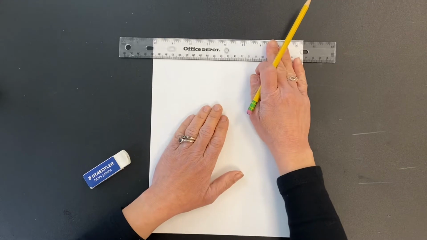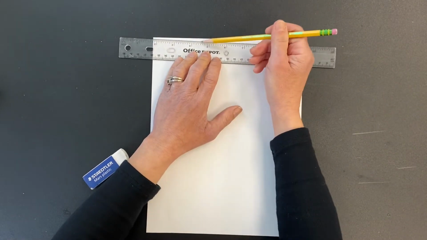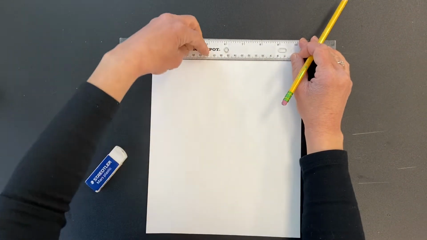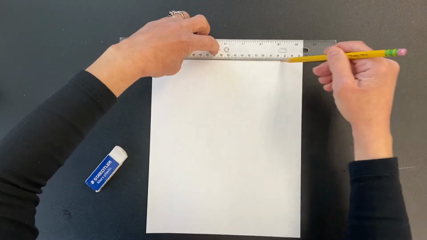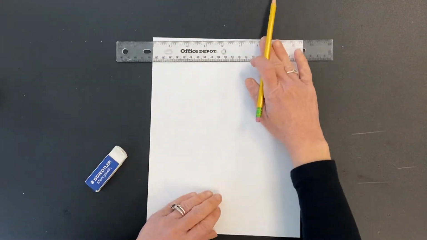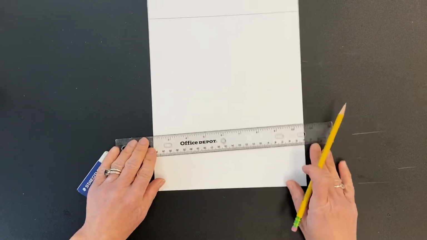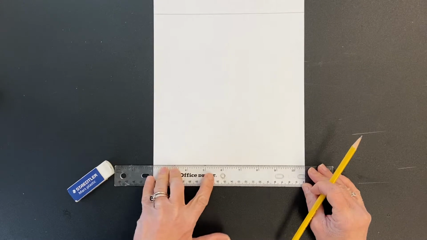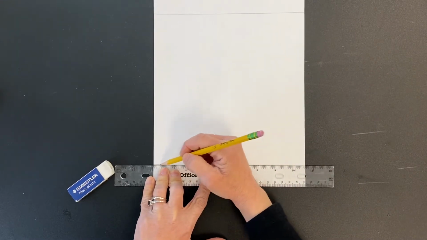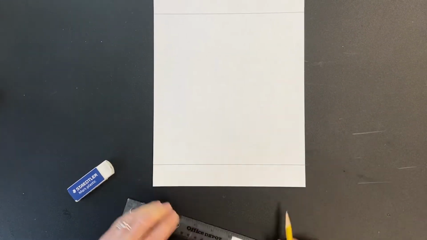So you're going to take your ruler, you're going to line up the top of the ruler with the top of the paper, and you're going to make a solid guideline underneath the ruler. Then you're going to move the ruler down to the bottom of the paper, line up the bottom of the ruler with the bottom of the paper, and again, make a solid guideline going across.